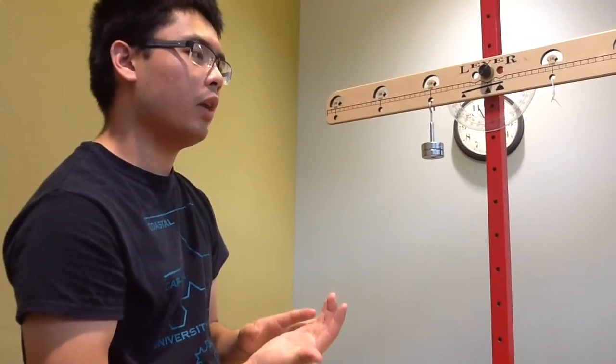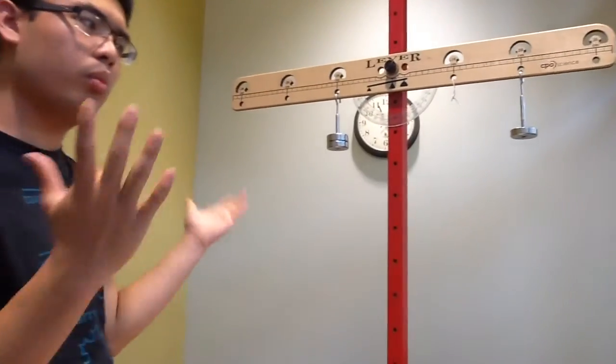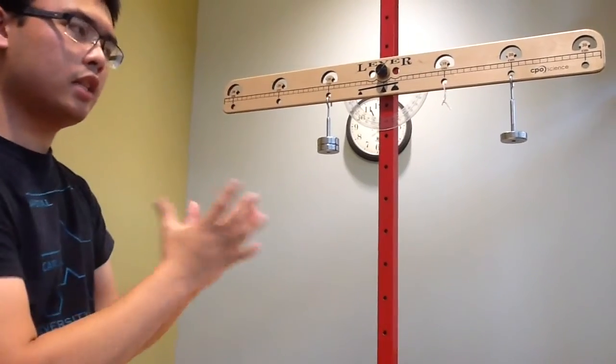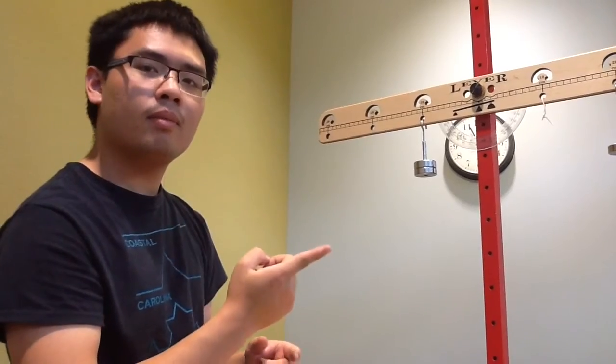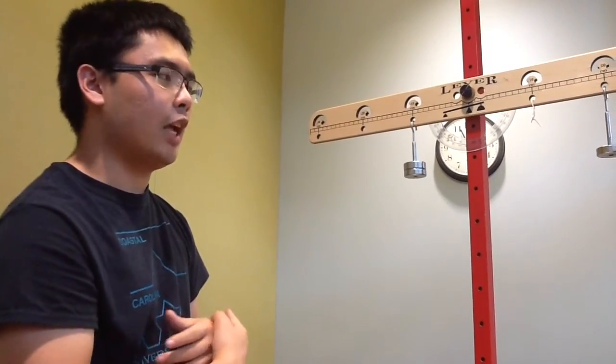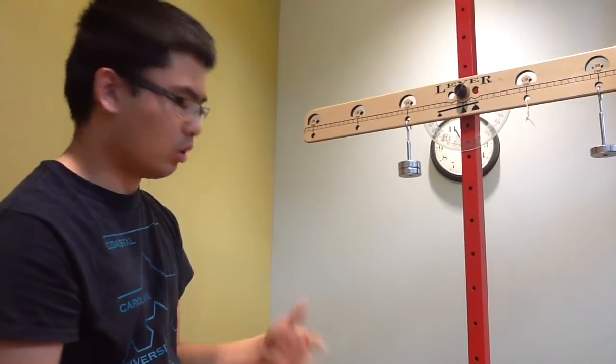The thing to keep in mind right now is it's in equilibrium. Why? Because it's double the weight, it's half the distance, and let's just do some fancy math right now, and we can see that it's equal and opposite and that the net torque is 0.